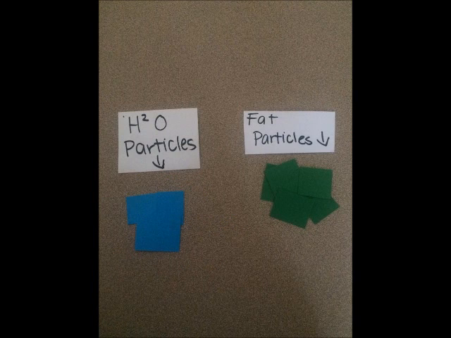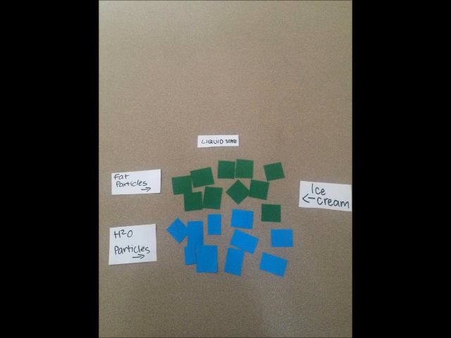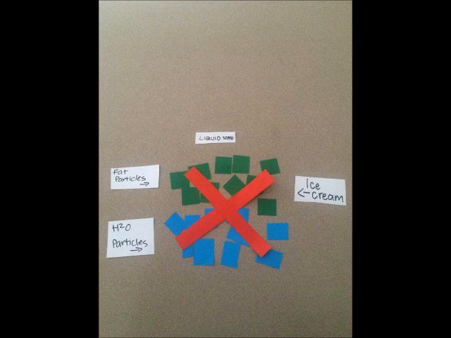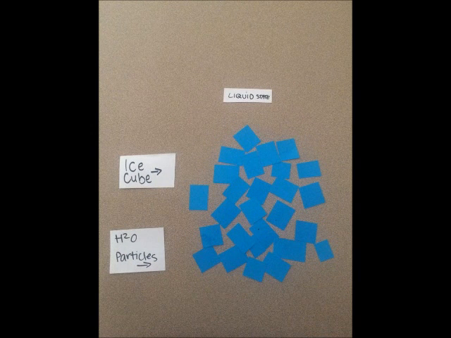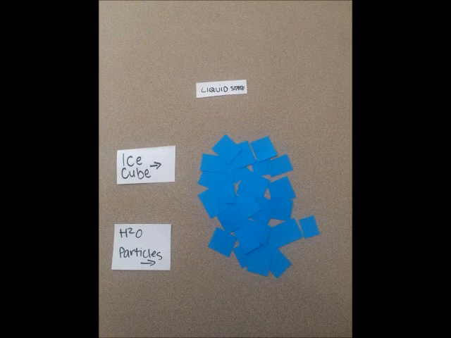As shown in the diagram, ice cream is made up of two particles, which are fats and H2O. Due to having two different particles, ice cream is unable to be reversed without making changes from a liquid back to a solid. This is because the two particles of fats and H2O will not bond back together to form their original fixed state. Due to an ice cube only containing one particle of H2O, it is easily bonded back together to form its fixed state.